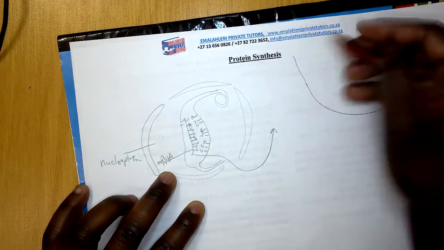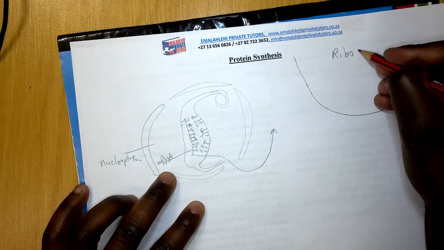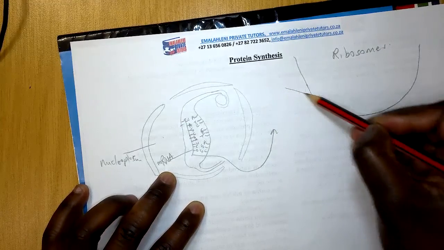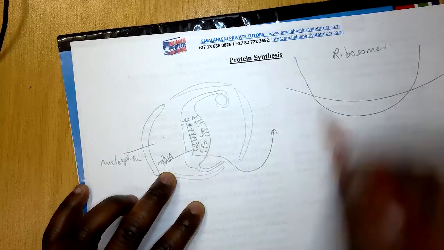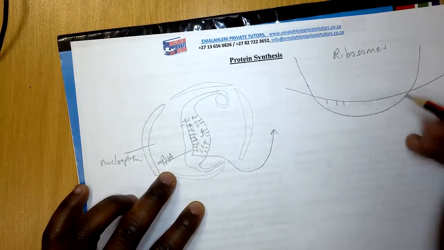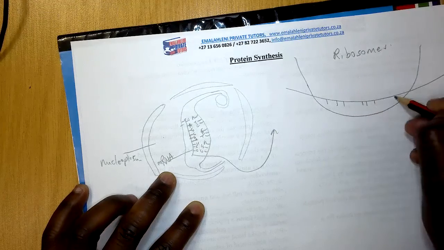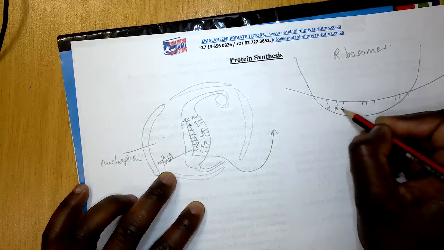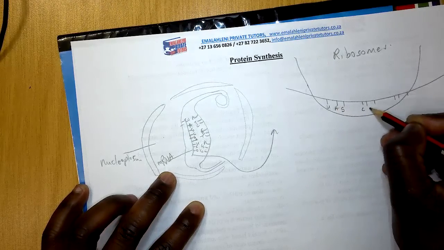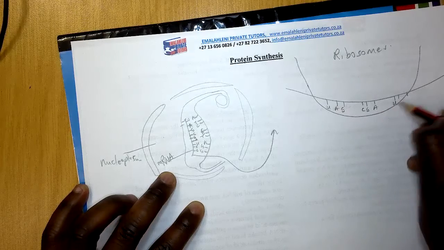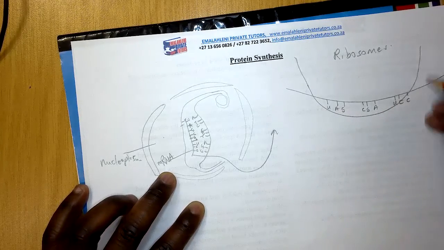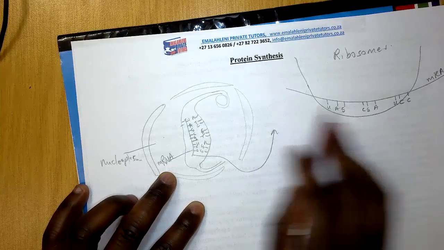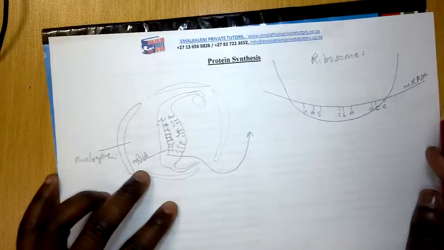Now your ribosomes, this is your site for protein synthesis. On the ribosomes, the messenger RNA comes and aligns itself there. So let's take the same bases here. What are those bases? We have U, A, G. Then we have C, G, A. Then we have U, C, C. That's what we have there. So this is your messenger RNA now aligning itself in the ribosomes.